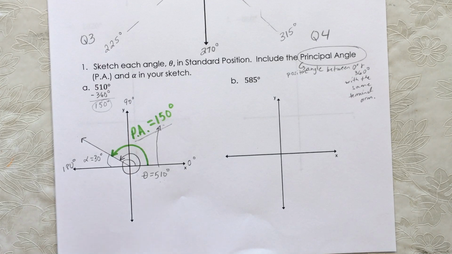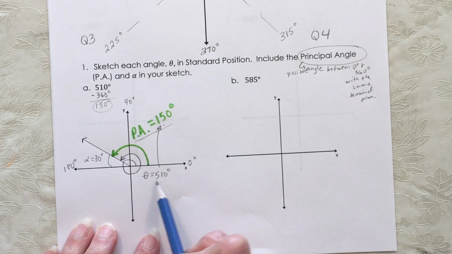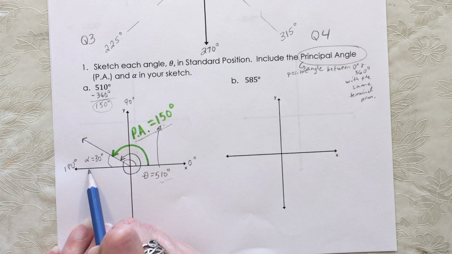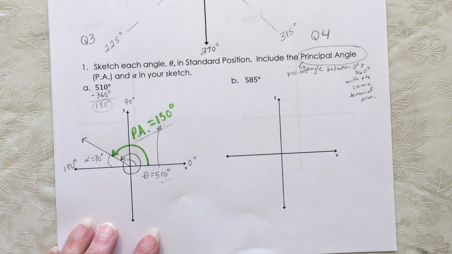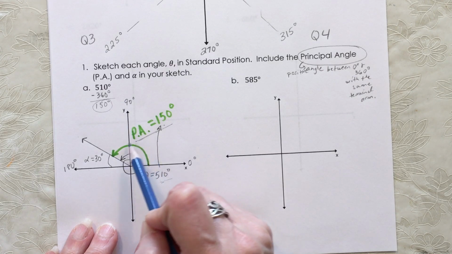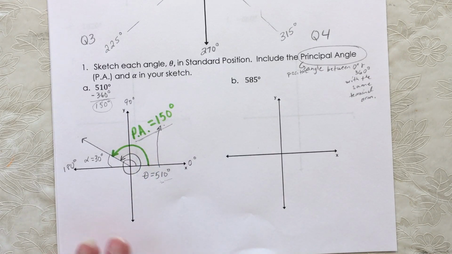Okay, so again, we've got three angles on here. We've got theta, which is 510 represented. We've got alpha, which is always positive and is between the x-axis and the terminal arm. And then we've got the principal angle, which is between 0 and 360, positive, and has the same terminal arm as theta.